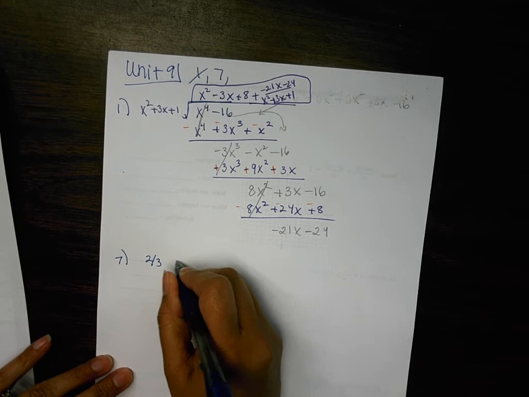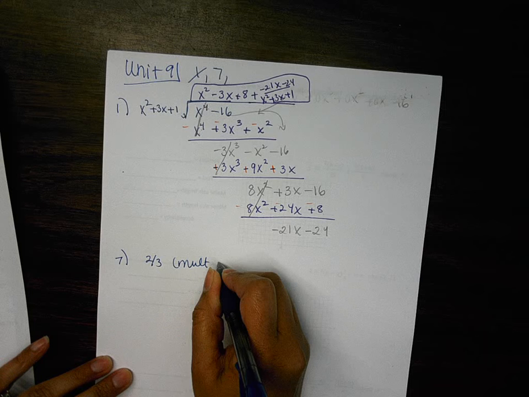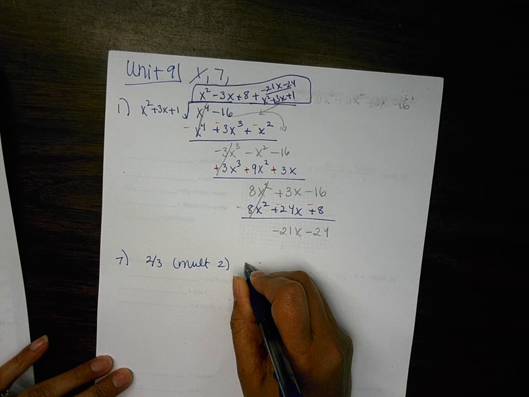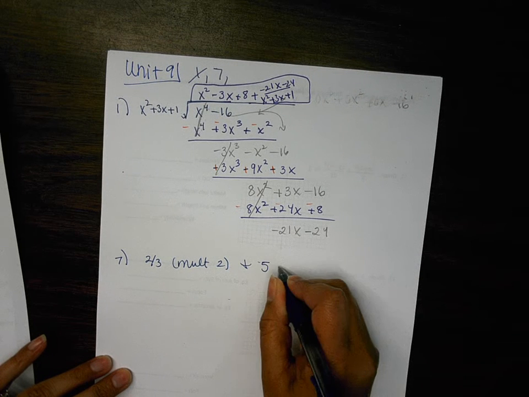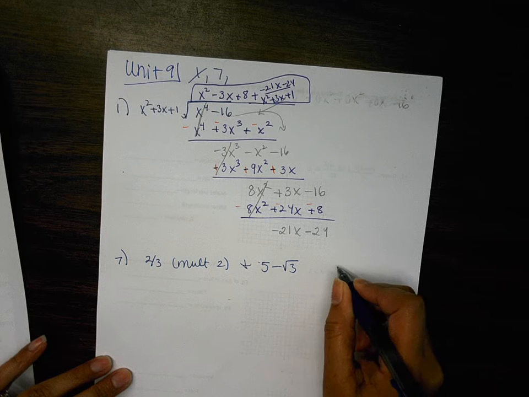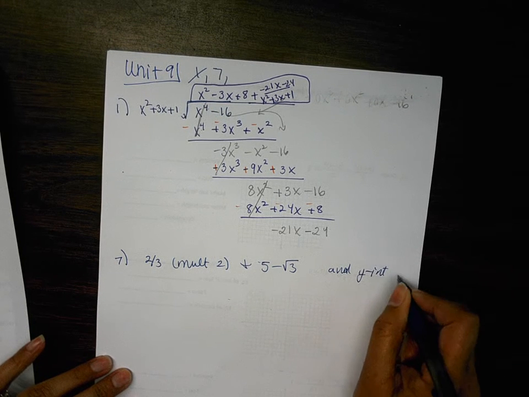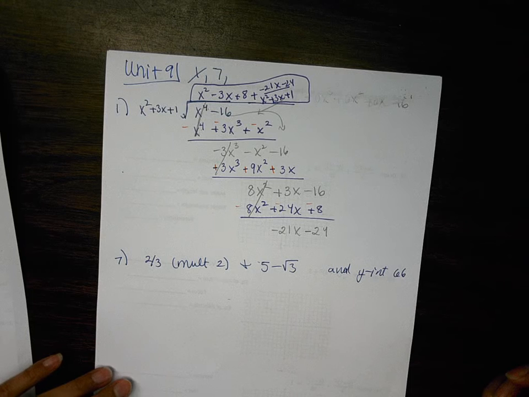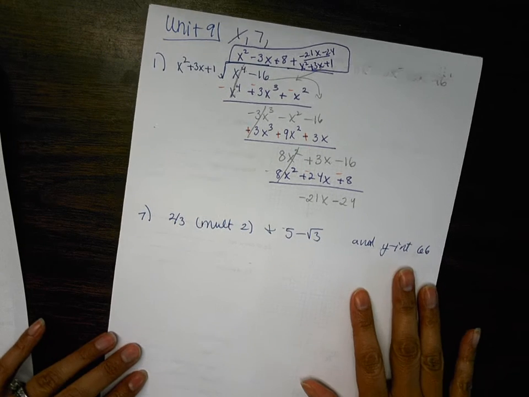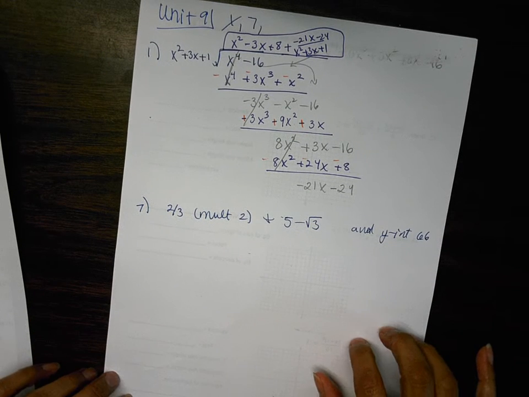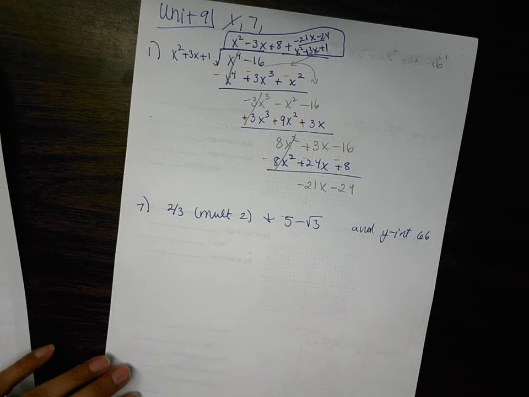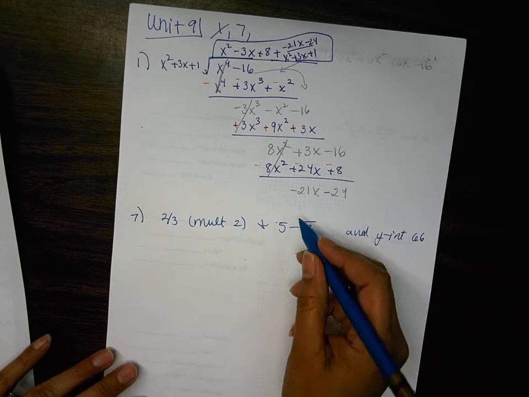Okay, number 7. Write the equation of a 4th degree polynomial function with roots 2/3 with a multiplicity of 2, and 5 minus root 3, and a y-intercept of 66. Okay.